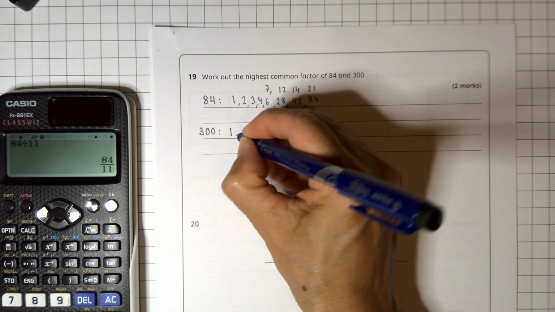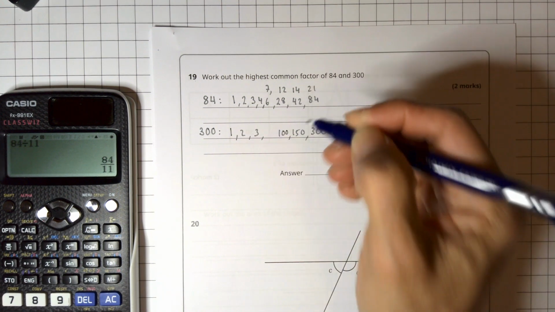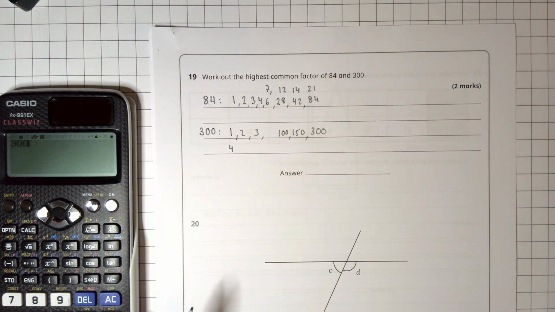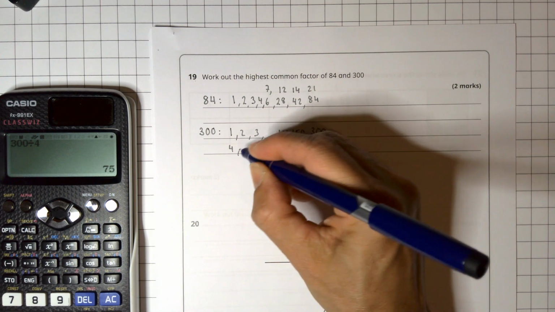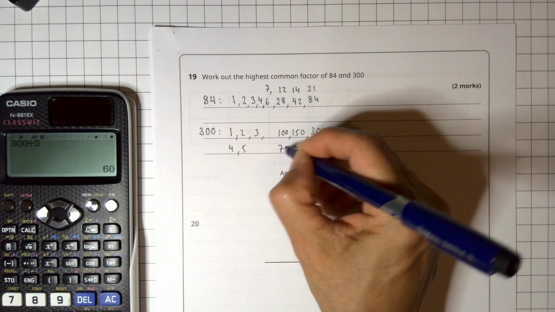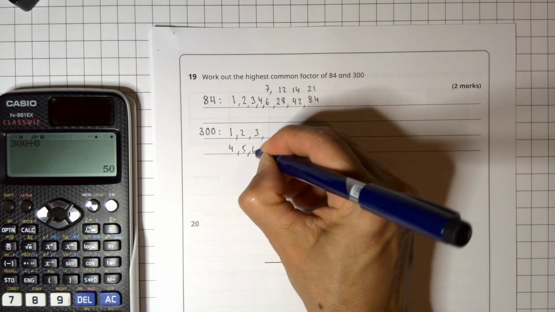You could say 300 is 1 line, so 300, 2 lots of 150, 3 lots of 100. And you can say, okay, what else? 4 lots of what? 300 divided by 4 is 75. 300 divided by 5 gives us 60. And you could say the same, 300 divided by 6 is 50.